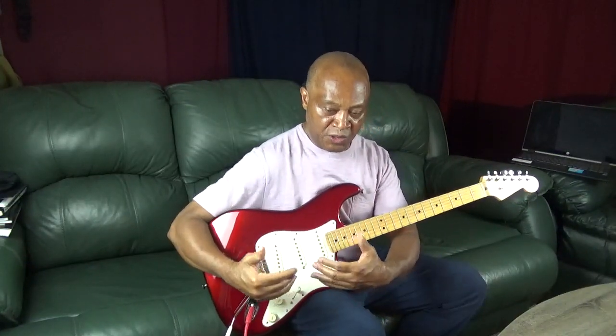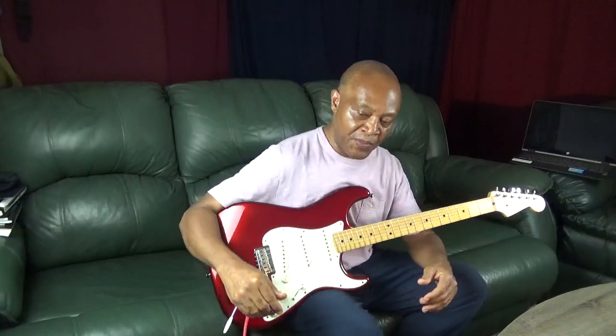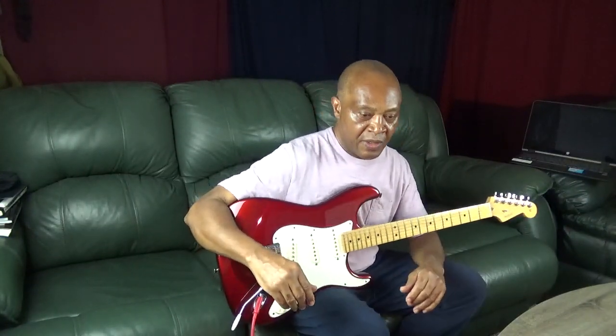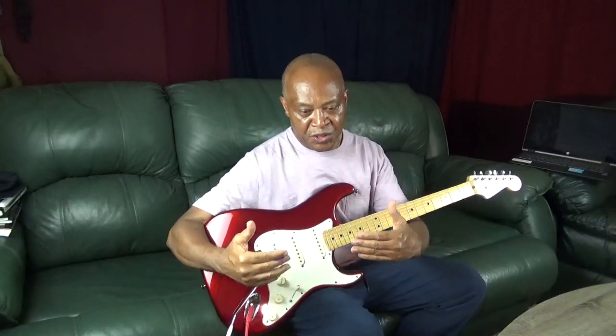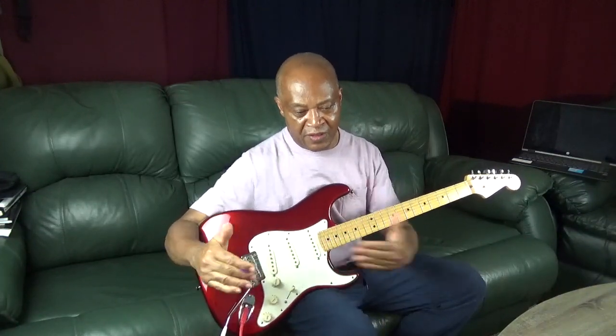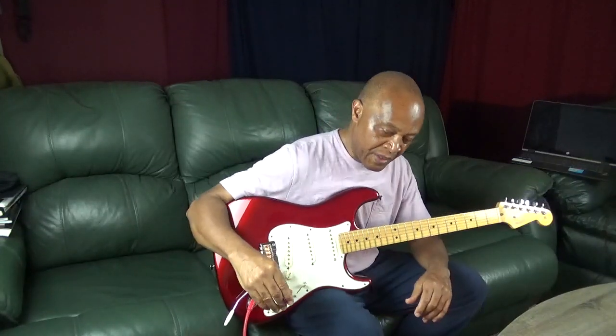You have a new scale now, a D major scale. So the chord is going to be D major 7 from the D major scale.